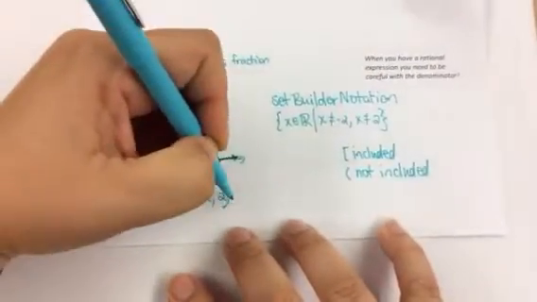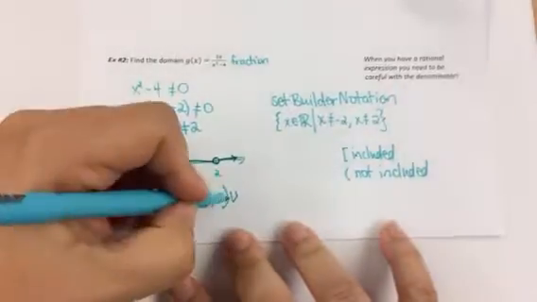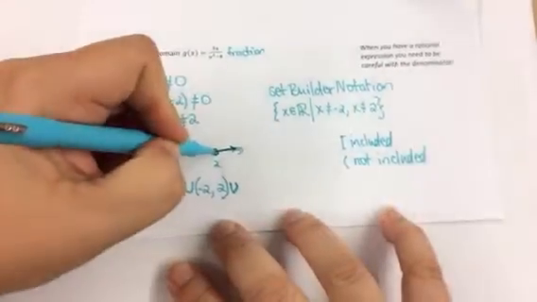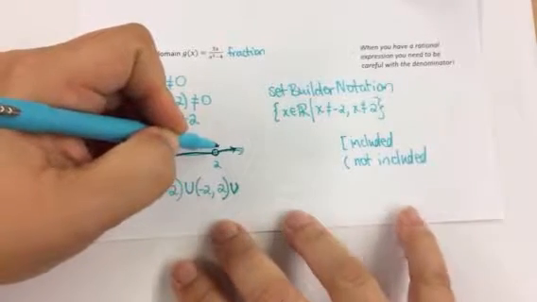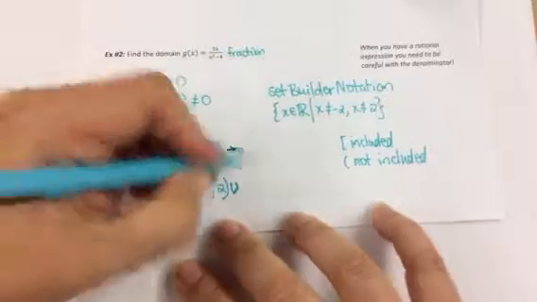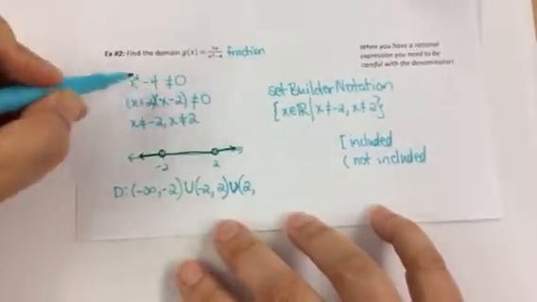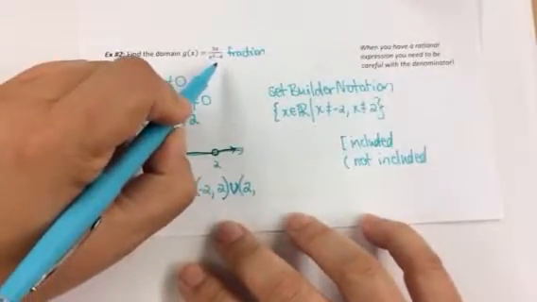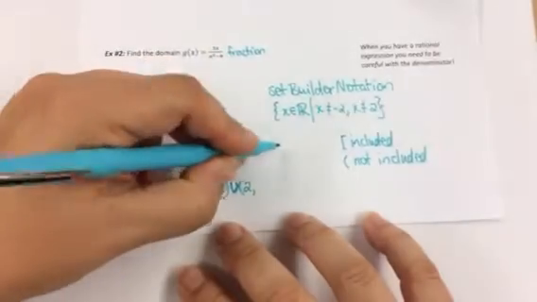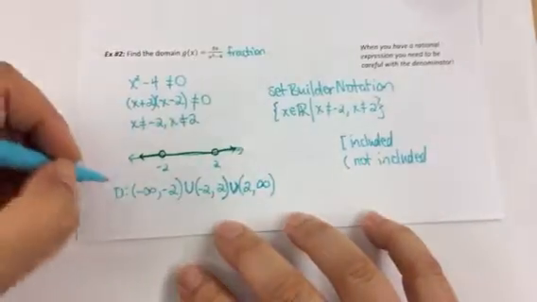And then from here together, so this all together makes the domain. I want to start at 2.1 and 2.01 and 2.001 and 2.000000001 and so on. But I don't want to include 2 because 2 is going to make that denominator equal to 0, and then the expression's going to be undefined. And I want to go all the way to the right forever and ever, okay?